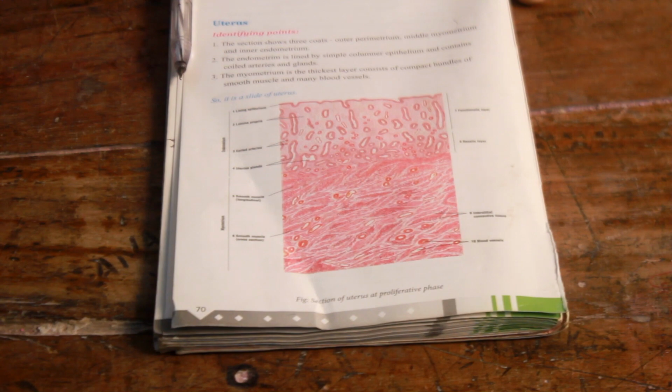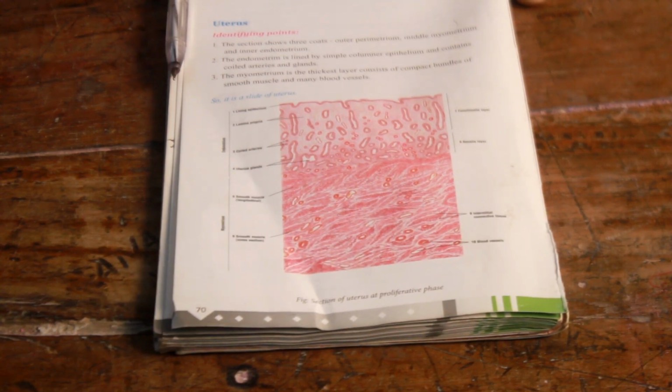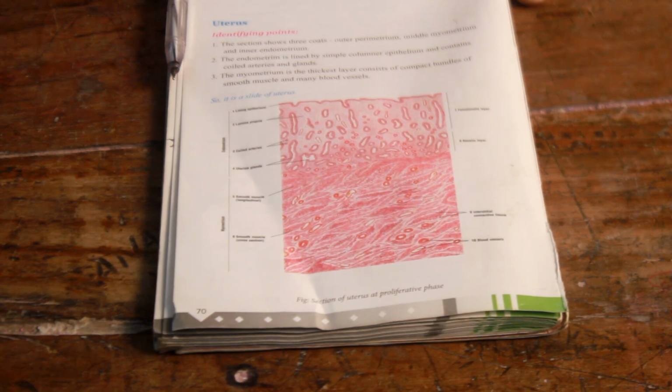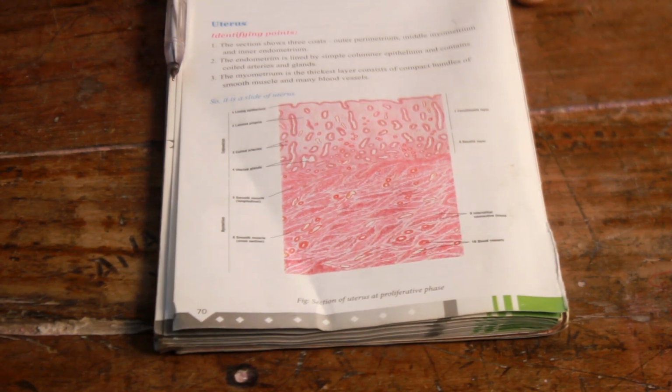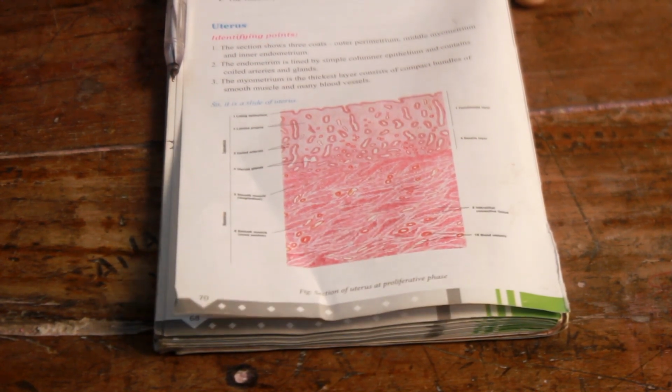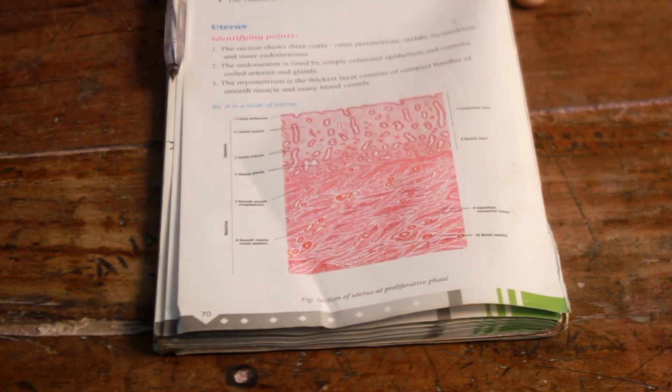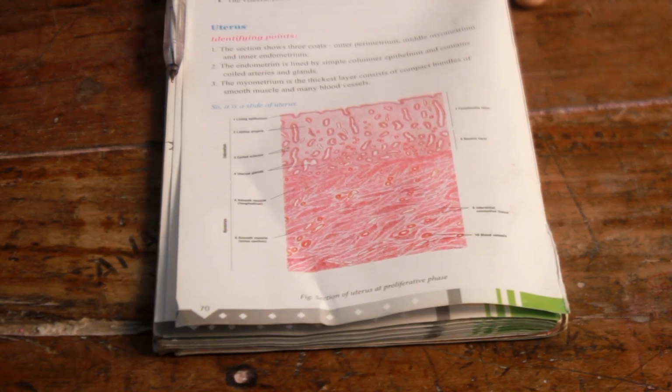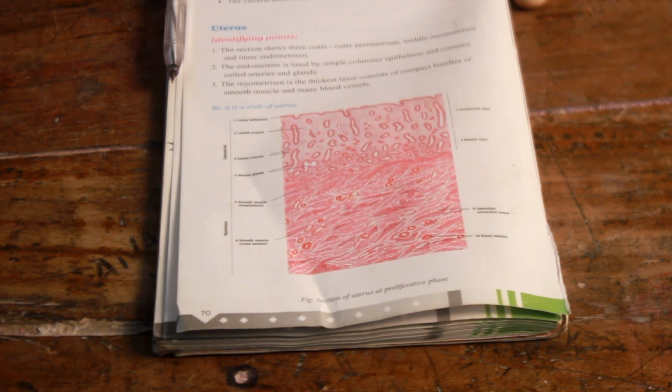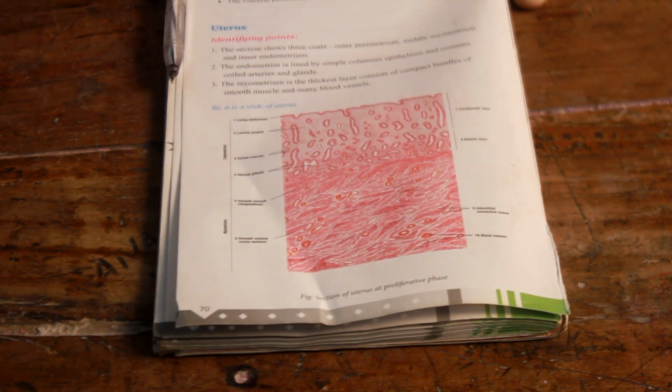Now come to the endometrium. You have to know the types of endometrium and the layers of endometrium. Endometrium is divided into two layers. One is the functional layer, another is the basal layer. The basal layer is known as stratum basalis.